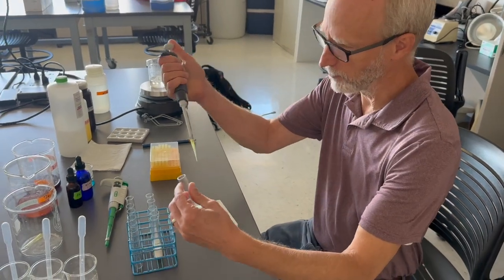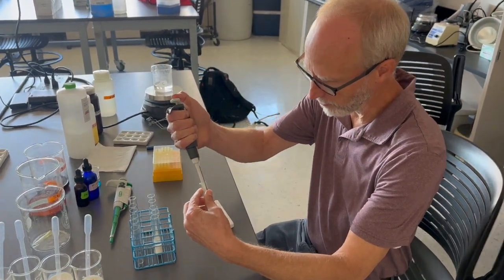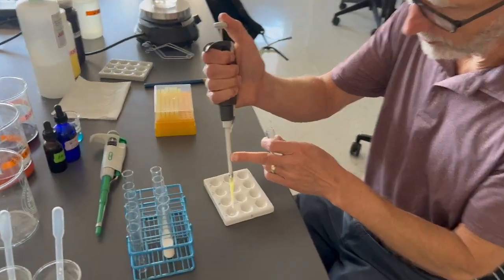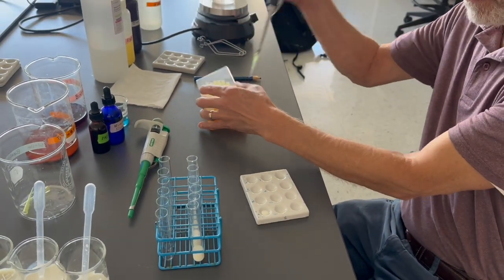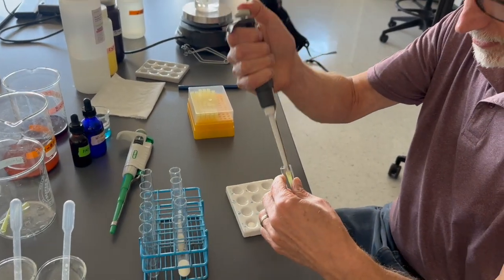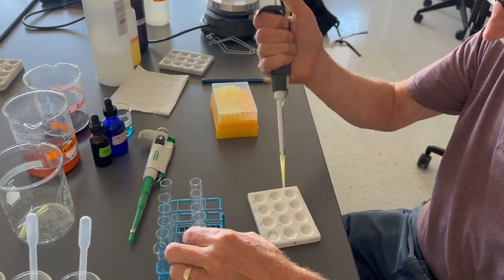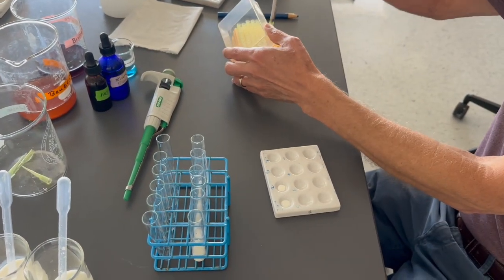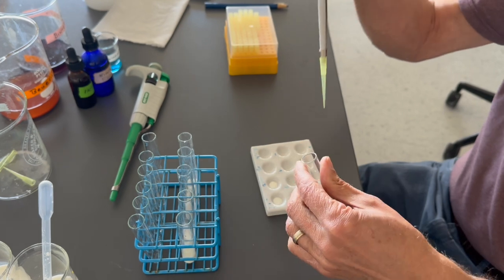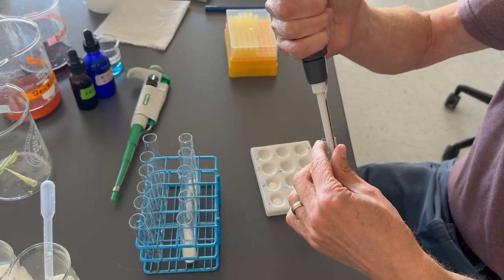All right, students will measure 200 microliters of the appropriate milk product into each well of the spot plate. Different milk products have slightly different colors, so we want students to recognize this.